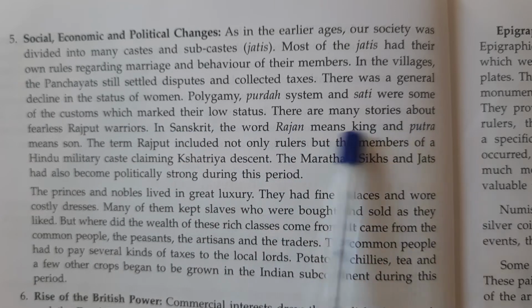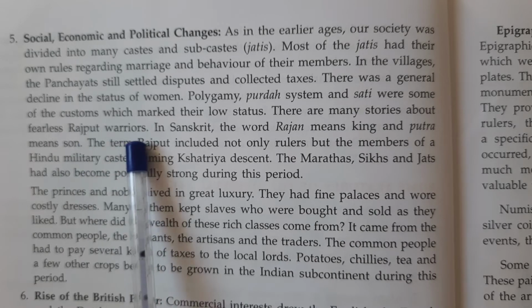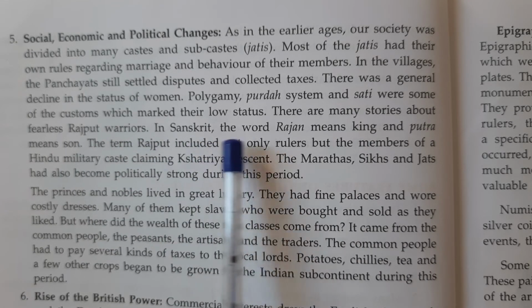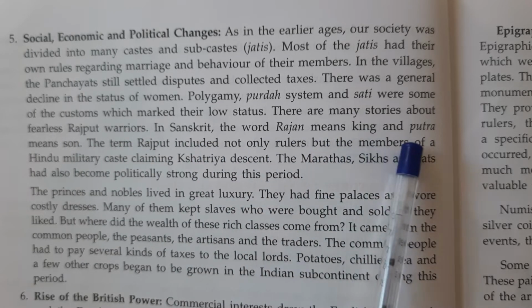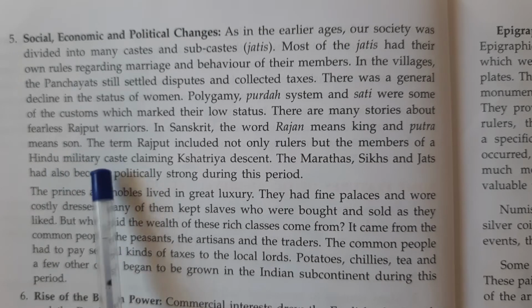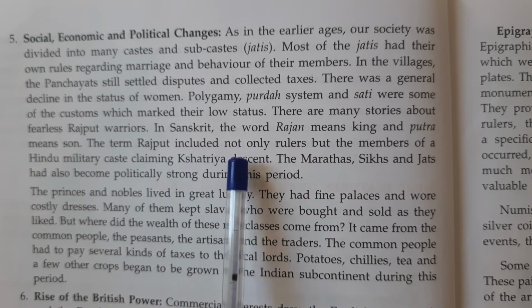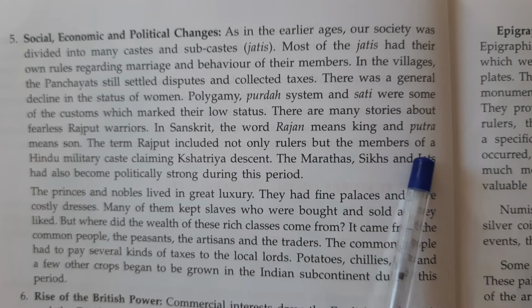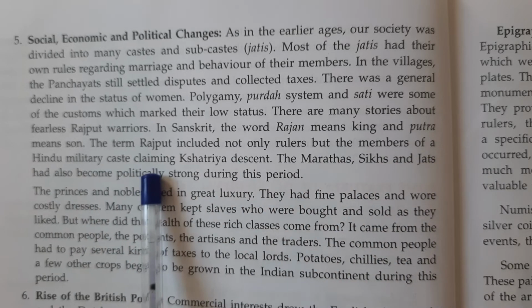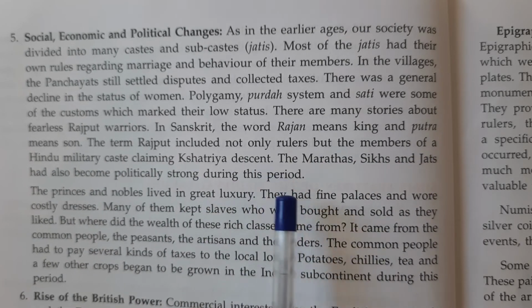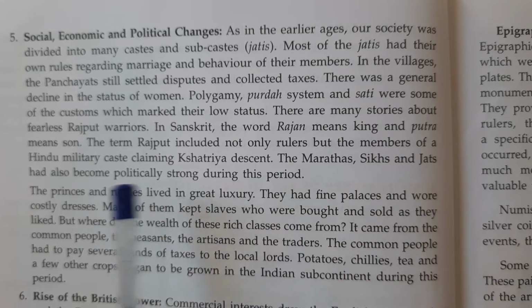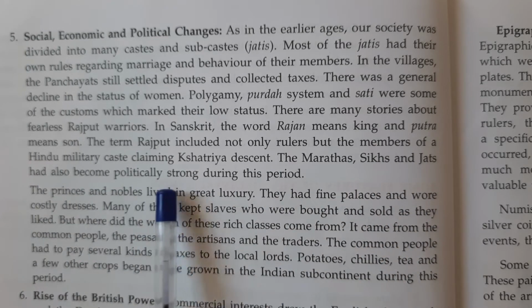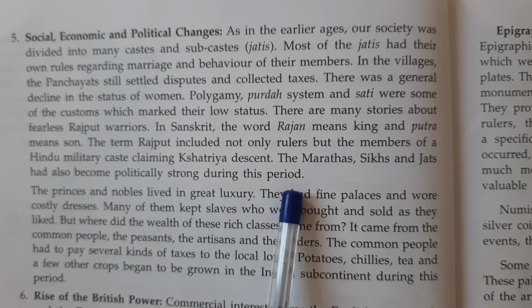There are many stories about fearless Rajput warriors. In Sanskrit, the word Rajan means king and Putra means son. The term Rajput included not only rulers but the members of a Hindu military caste claiming Kshatriya descent. The Marathas, Sikhs, and Jats had also become politically strong during this period.